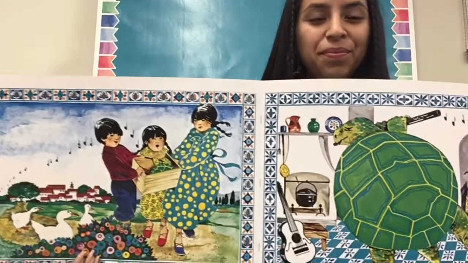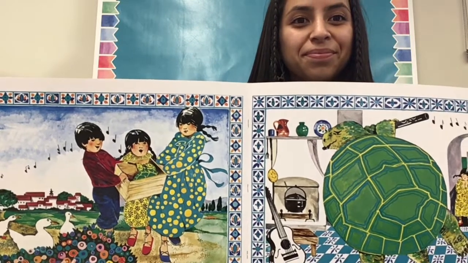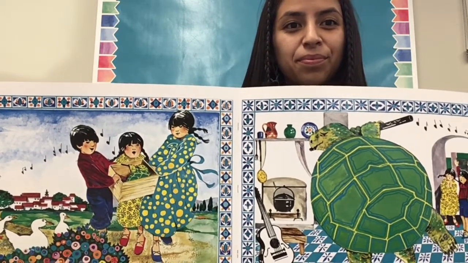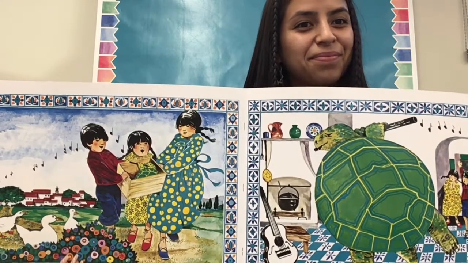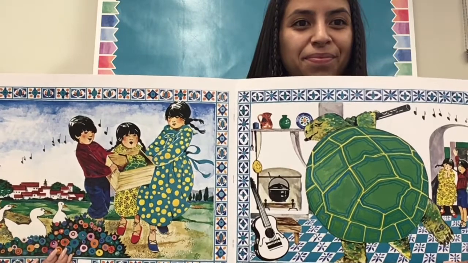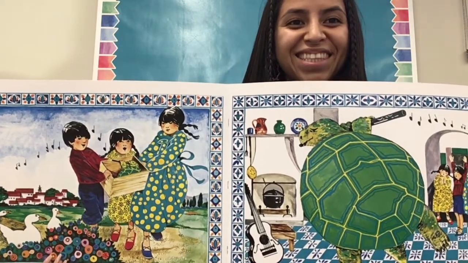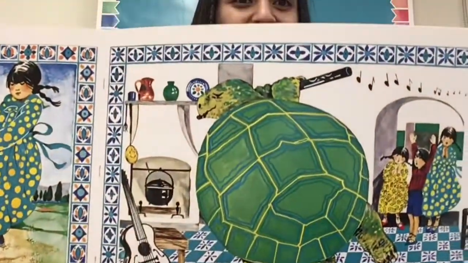Then La Tortuga stopped playing. "Tortuga, Tortuga!" cried the children. La Tortuga said, "Oh?" "Play again, Tortuga. Play again on your flute." La Tortuga said, I can play better when I dance. "Ah, you should see me dance."